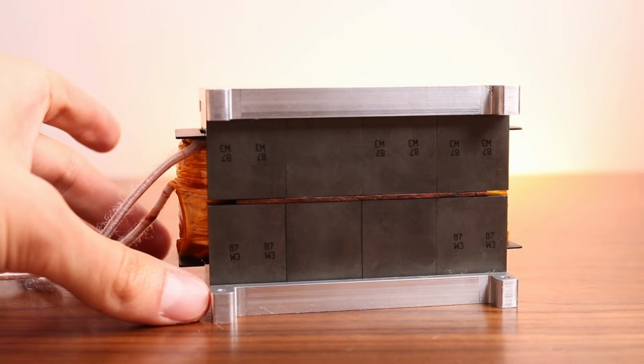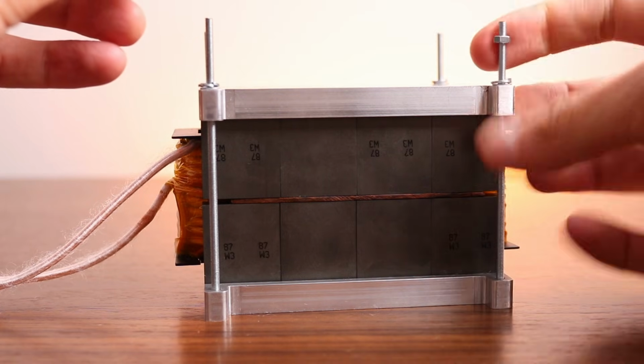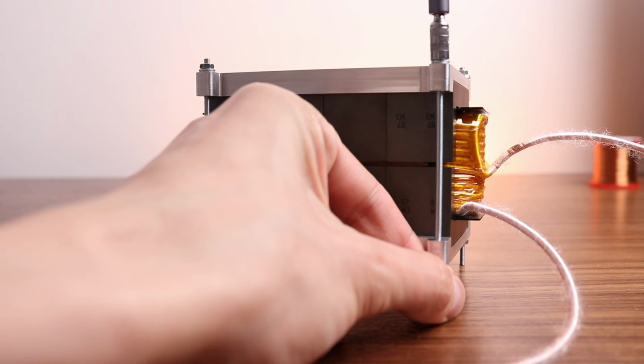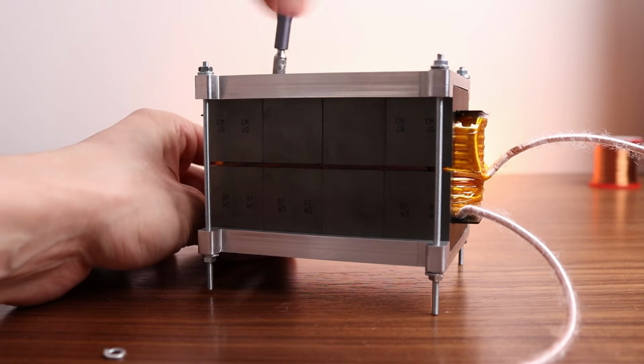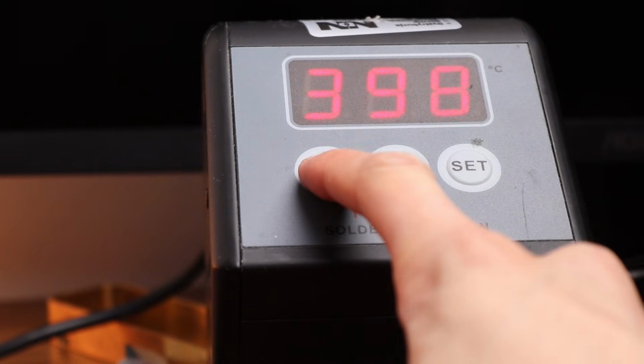The number is still approximate, because like with everything in electronics, magnetic materials also have tolerances. Nobody guarantees that the core has the exact permeability specified in the datasheet, but since all the cores are from the same box, it shouldn't vary that much from core to core.